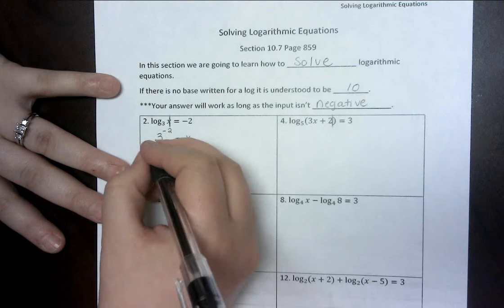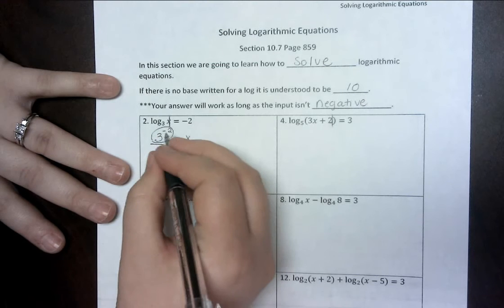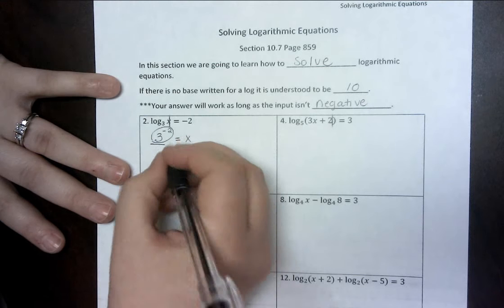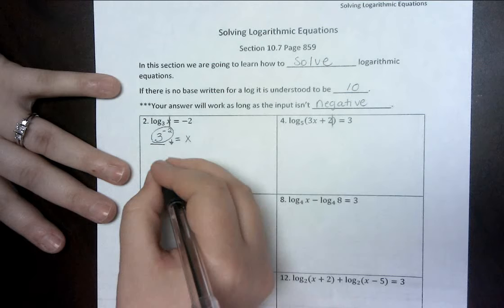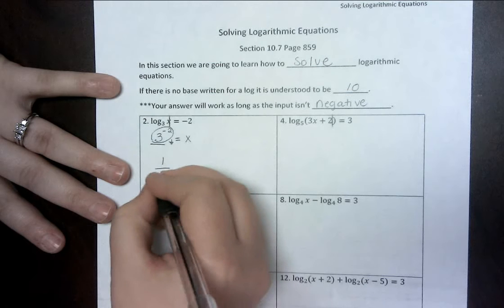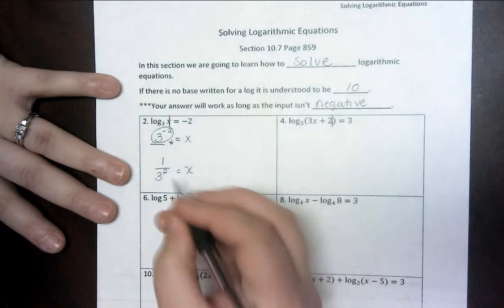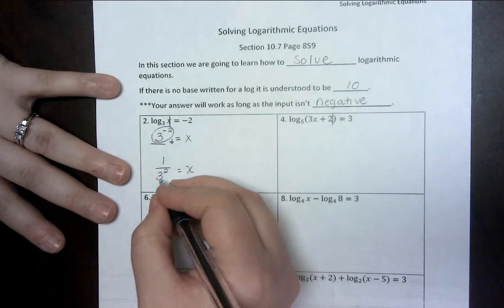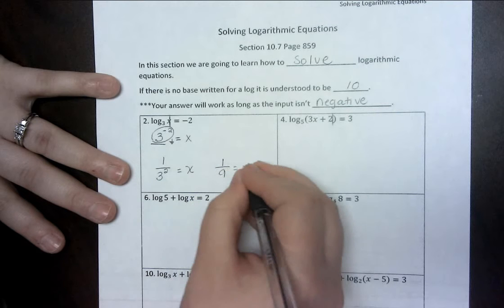To get our exponent positive, we move it to the bottom of our fraction. So that becomes 1/3 squared equals x. And then to finish this off, 3 squared is 9. So our final answer is 1/9 equals x.